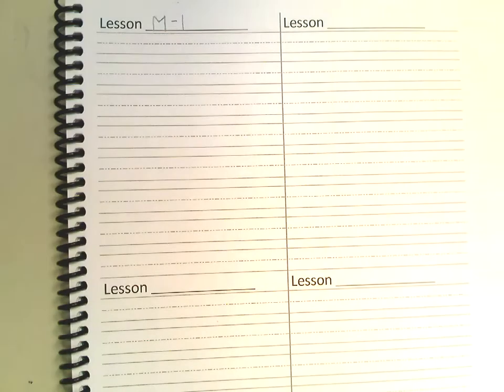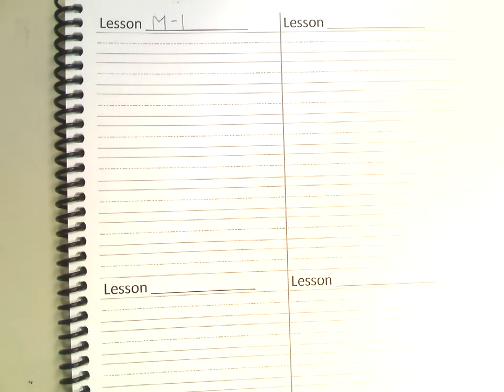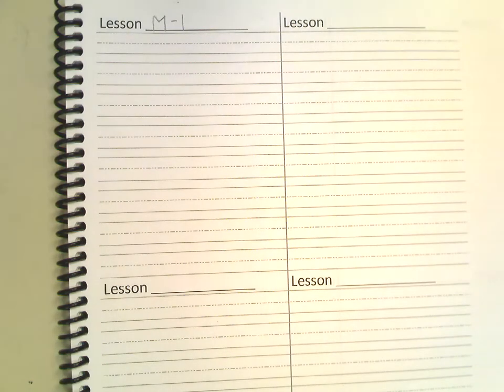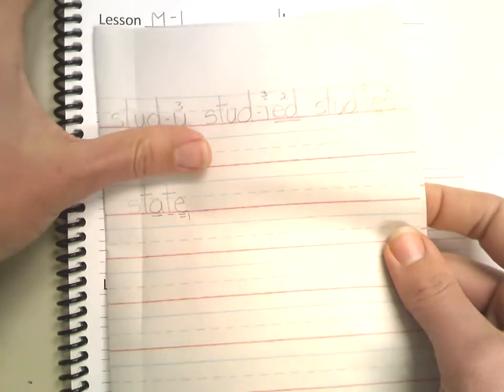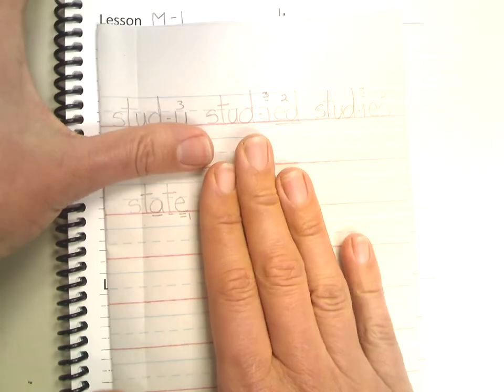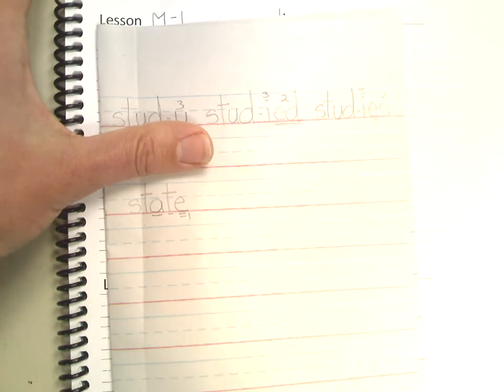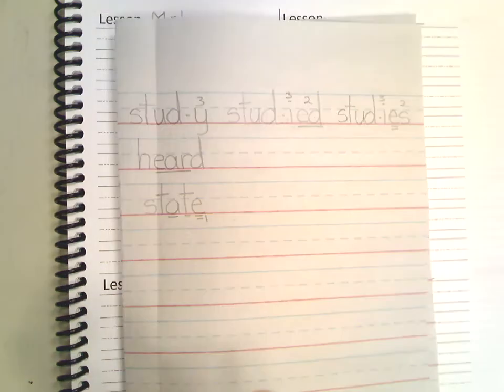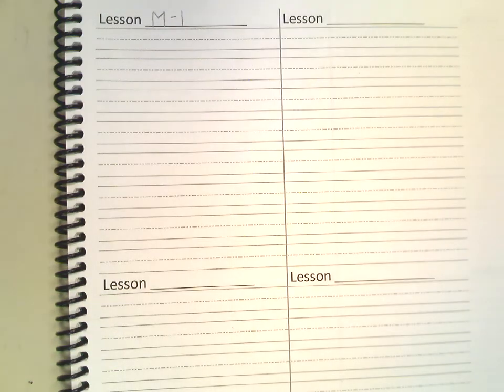All right, our next word is state. Don't write stat, right? Make that A say A. And of course you do that with silent final E job 1. All right, our next word is yes. So go ahead and write that, see if there's anything to mark. Class, is there anything to mark in yes? No, there's nothing to mark in yes.